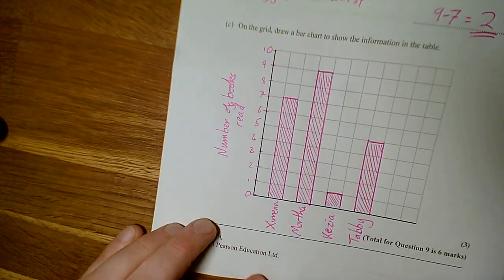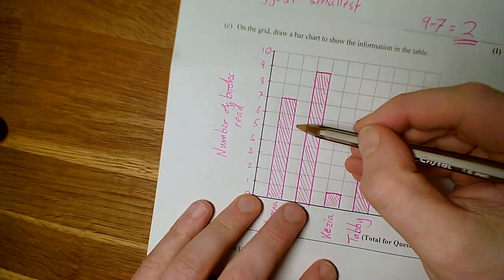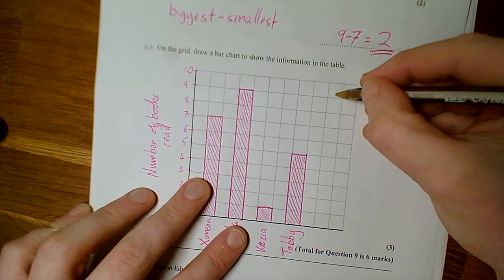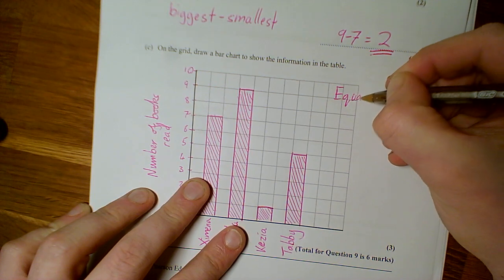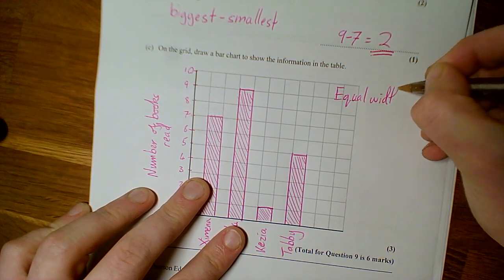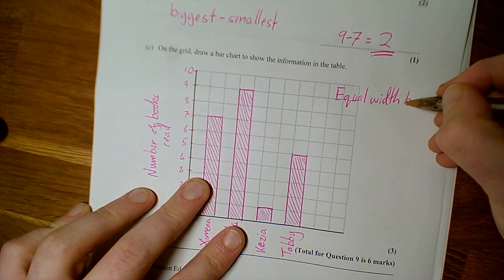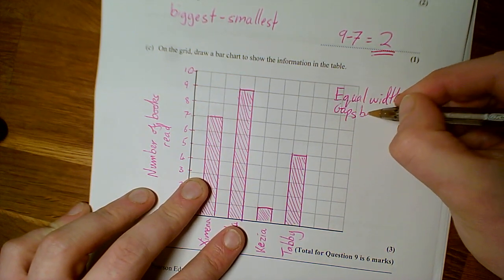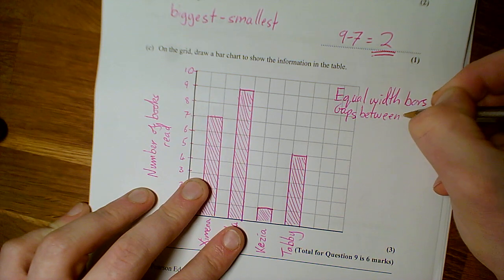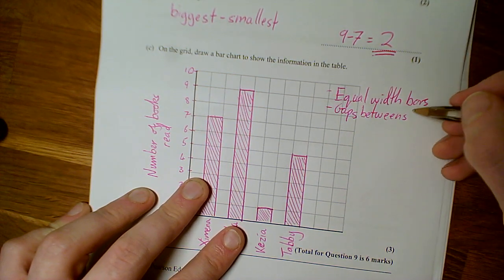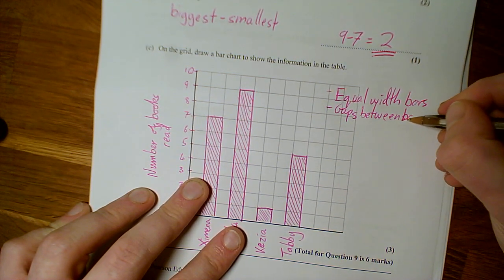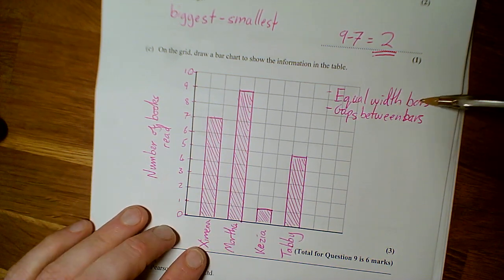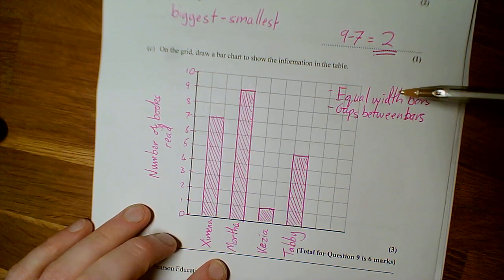Okay, so bar charts, gap between the bars, bars of equal width. These are things that you should do in bar charts, but unbelievably when you look at the mark scheme, gaps between bars, they condoned having different width ones and no gaps.